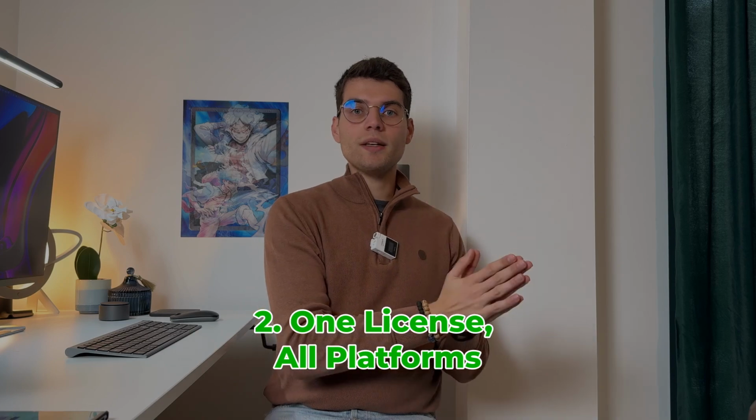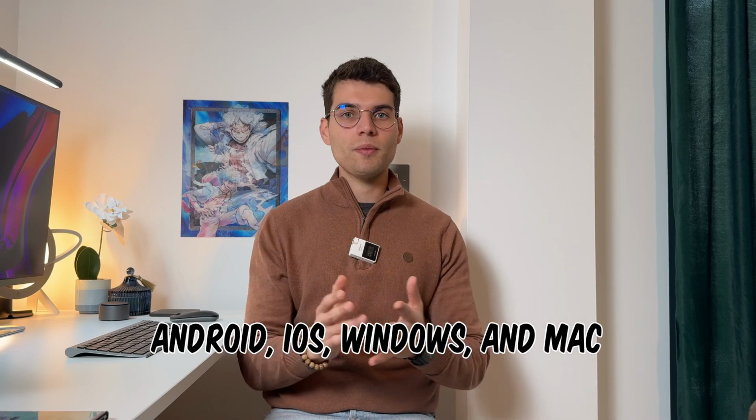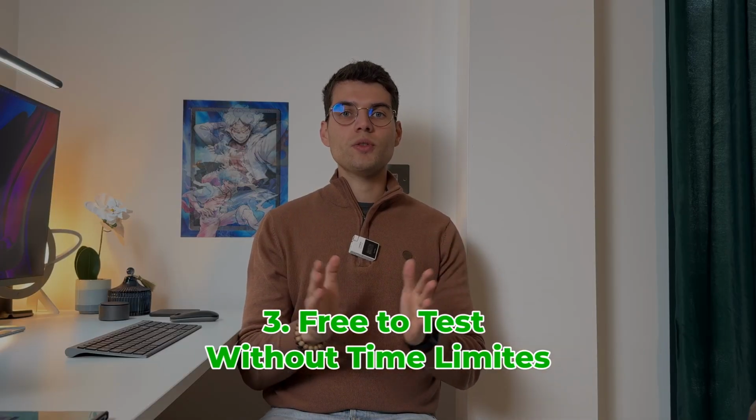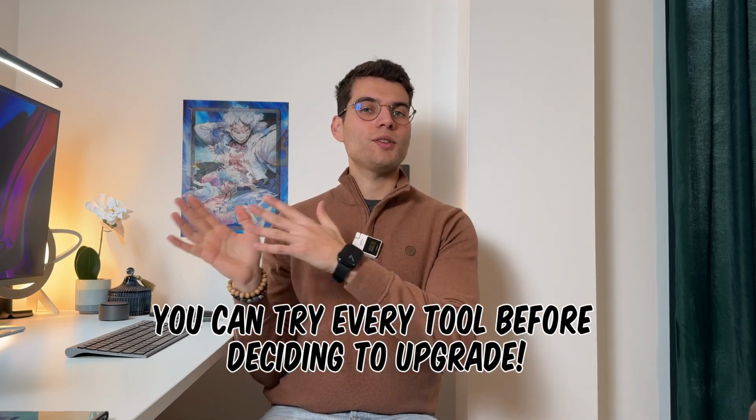Second is one license on all platforms. So you pay one license and you can use it on your Android, on your iPhone, on your MacBook, on all the devices that you have, just with one license. Third is free to test without time limits. Unlike many other UPDF competitors that give you a limited time to try their tool, UPDF lets you test all the features for free with no time constraints. You can try every tool before deciding to upgrade.